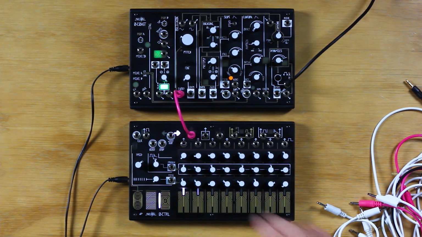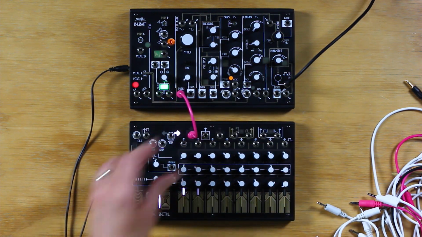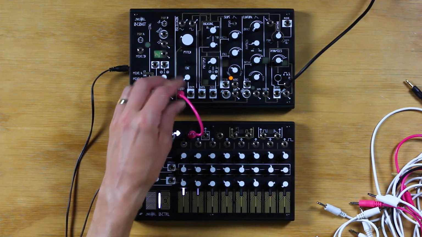In most cases, you're going to patch an input to an output, or an output to an input. Those two directions are identical.